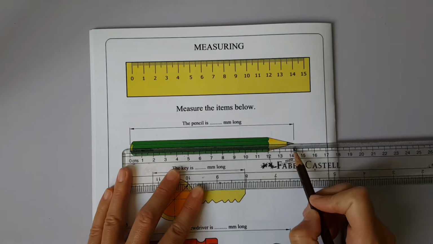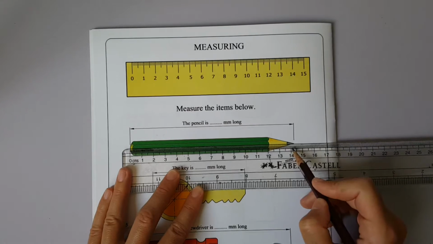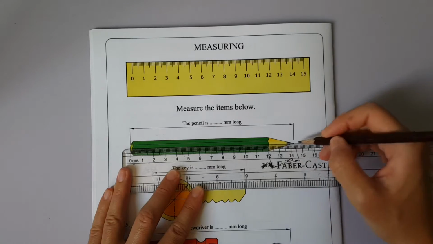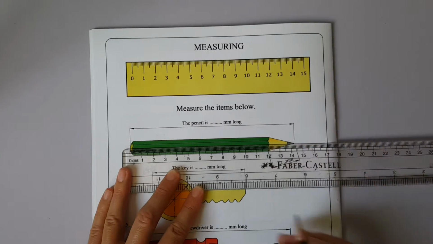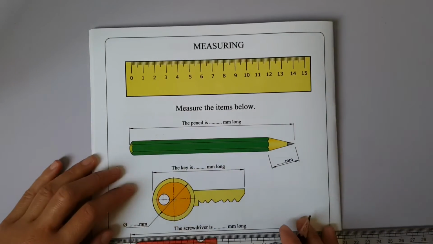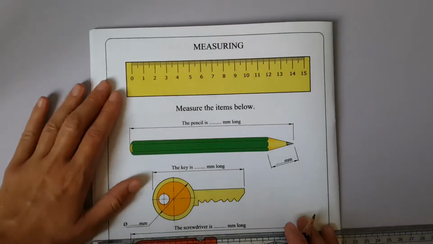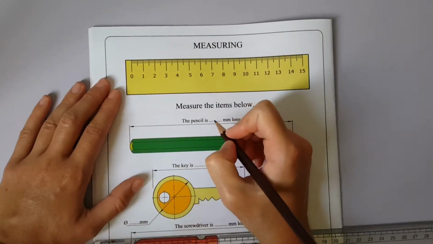Now, by the looks of it, this pencil is 143 millimeters long. So with a pencil, let's mark the measurement on the dimension.